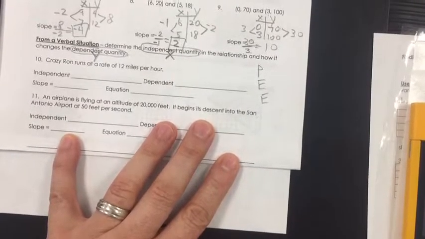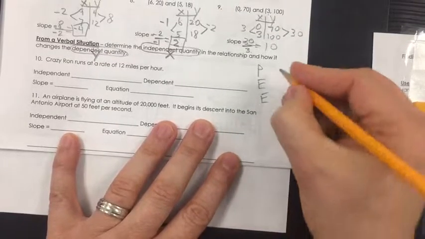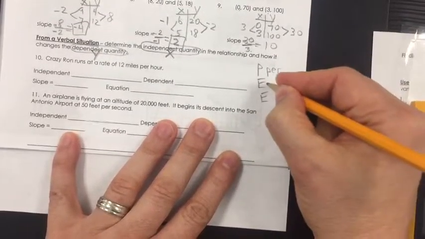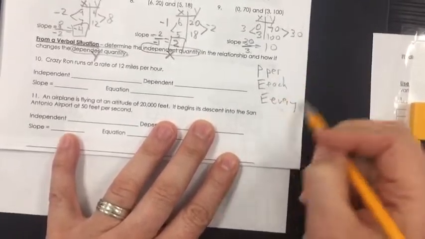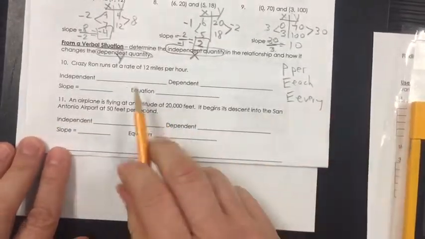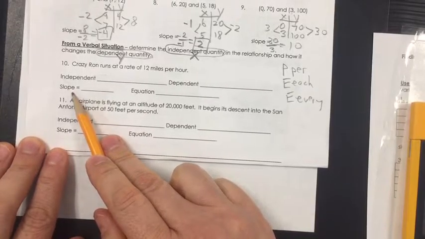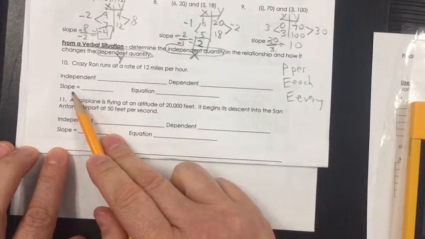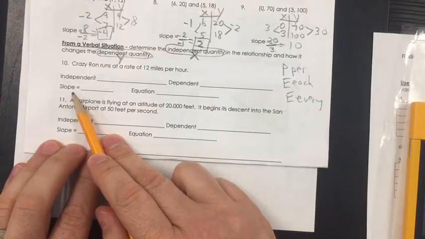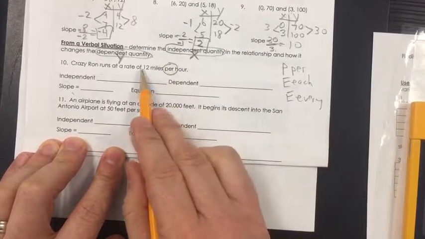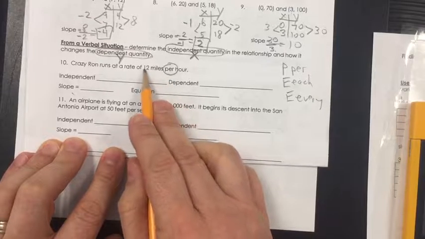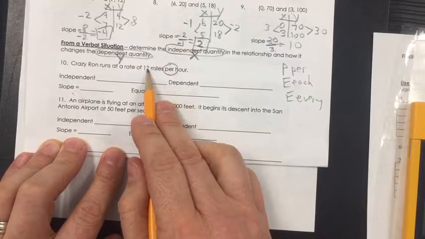What does the math version mean? You're looking for the words per, each, and every. Those words help you find the slope. Is it 100%? No, but it's about 99%. It's very helpful. For example, number 10, here's the word per. The number closest to the word per, 12 miles per hour. 12 is my slope.